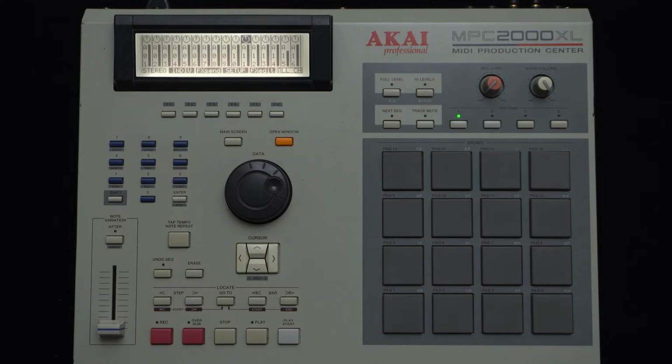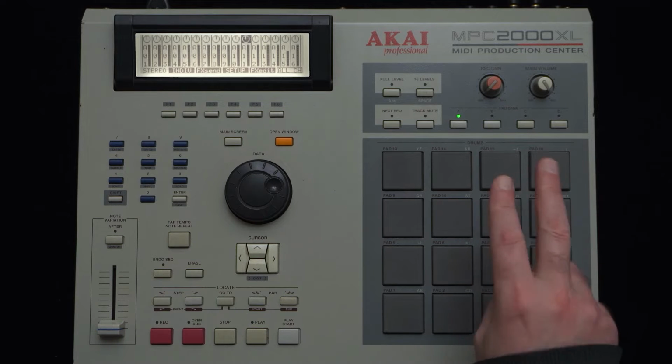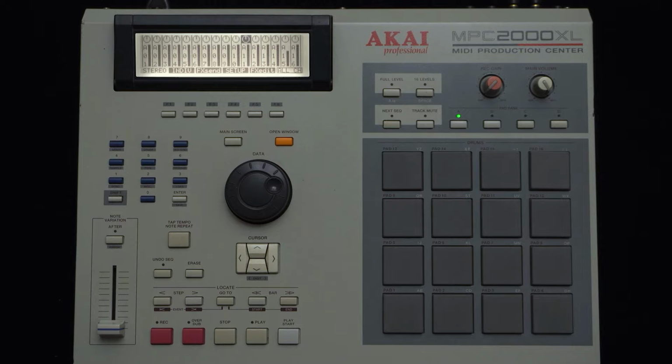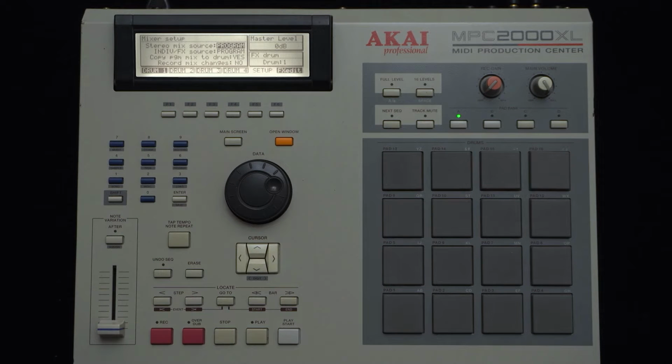And if need be, you can then pan your sounds hard left or hard right if you need to use your stereo output as a dual mono configuration. Now let's take a look at the Mixer Setup tab by pressing the F4 soft key. In here we've got a few options that allow us to customize the functionality of the MPC's mixer.